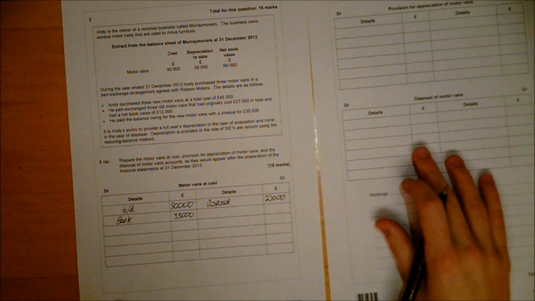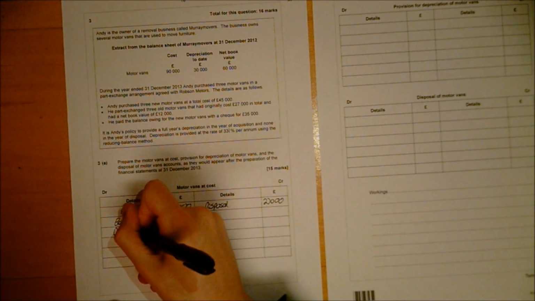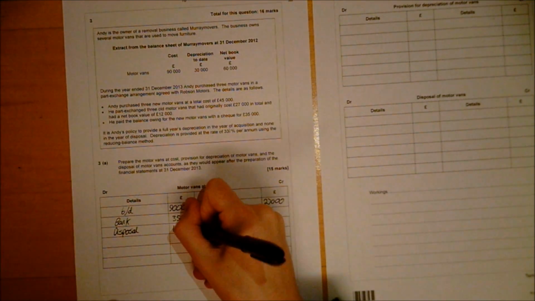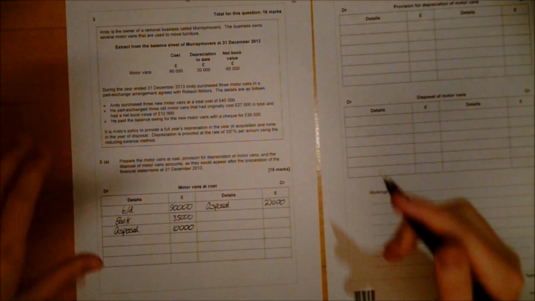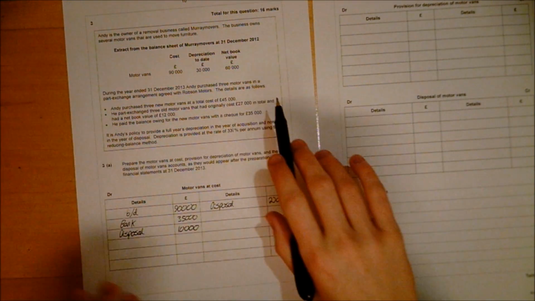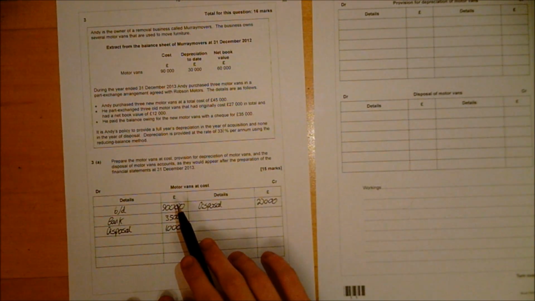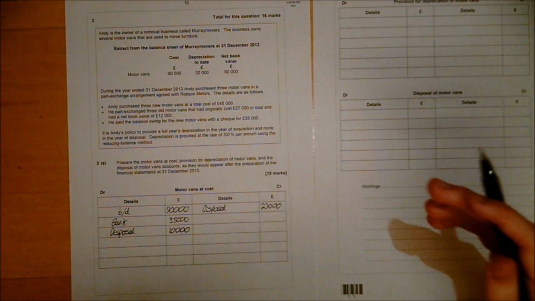So we have another disposal here, and I'll explain why. So this is worth £10,000. So we've had to pay for these vans worth 45,000, but so far we've only paid 35,000.